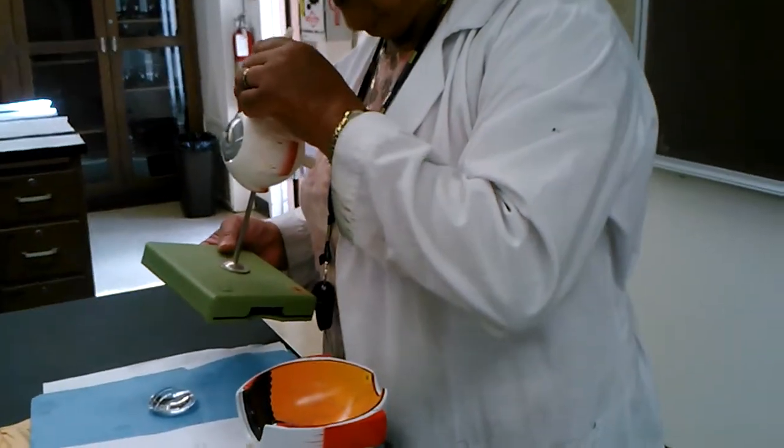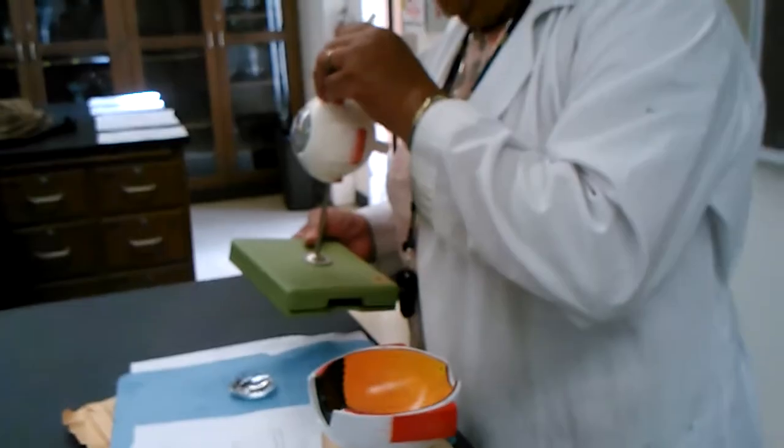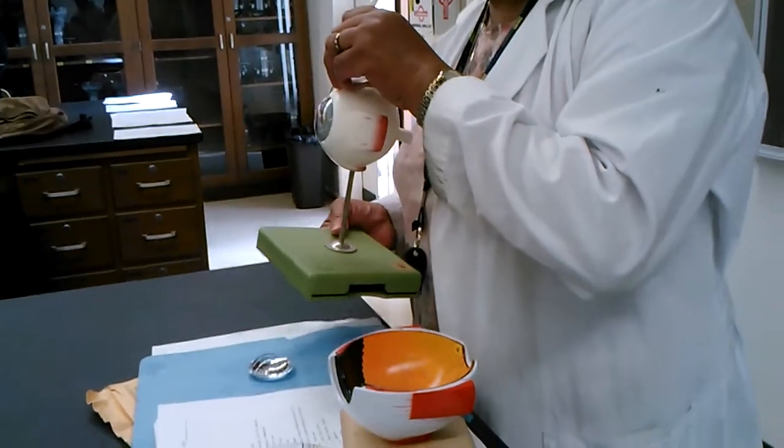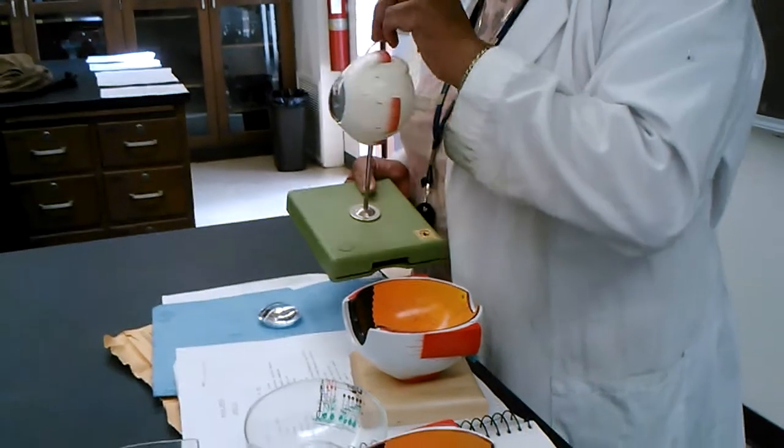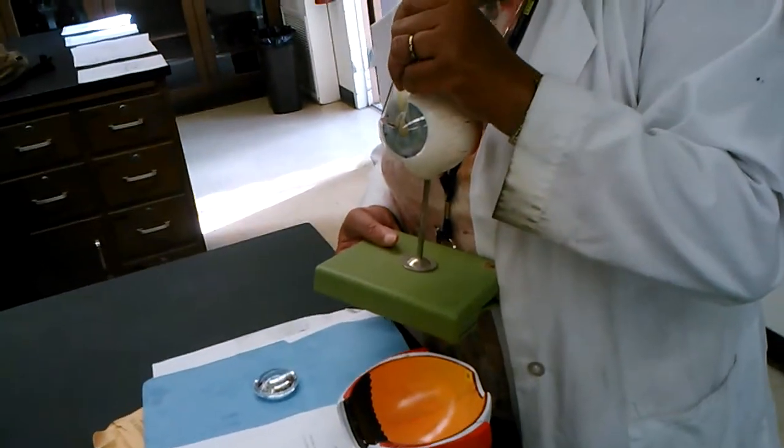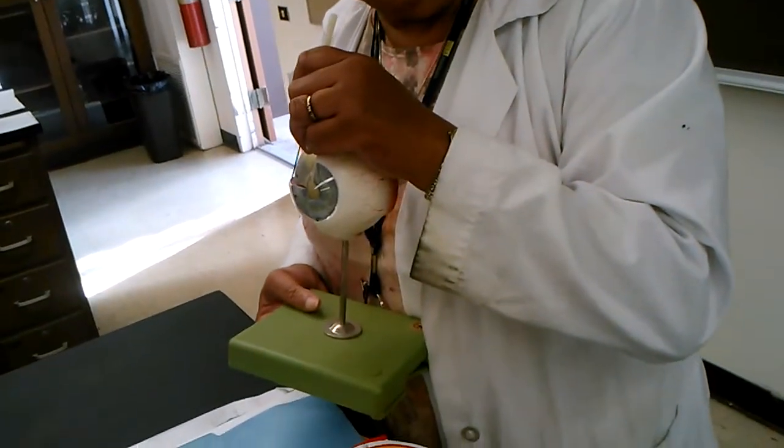out here is the ciliary body, and outside of the ciliary body would be the ciliary muscle. So you notice it's lighter red. Turn it a little bit. The darker red is the choroid. Here is the ciliary body. It's a little bit serrated. Outside of it is the ciliary muscle.